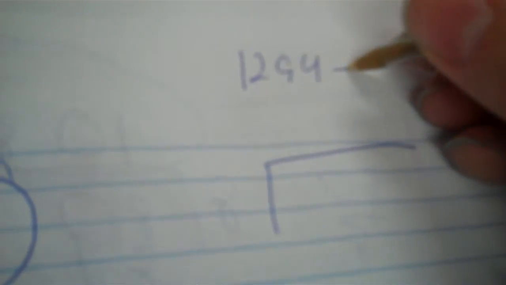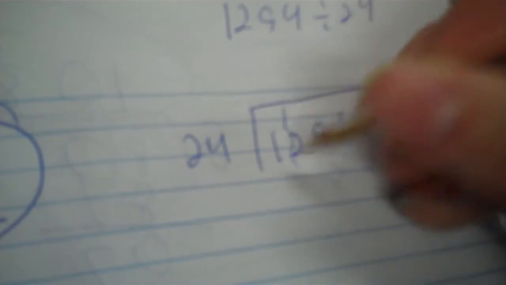Okay, and then last one, 1,294 divided by 24. Doesn't go into 1, doesn't go into 12, 129 it should go into. 24, so 120 would be the product, it goes in 5 times. I get 9, you got to bring down the 4. 24 into 94 would be 3 times. 72. Okay, 22. So it'd be 22 over 24.